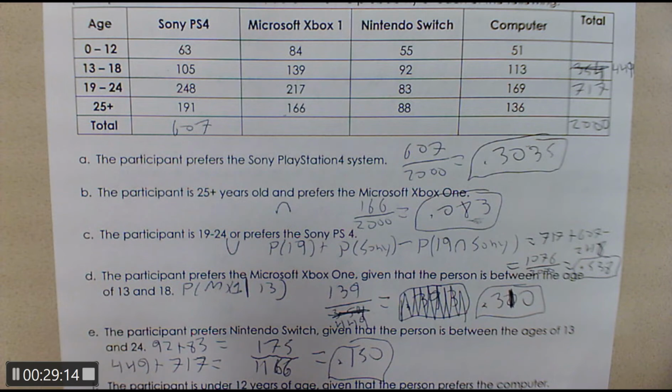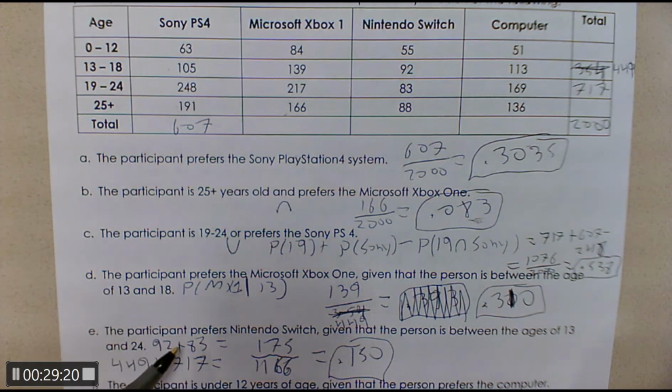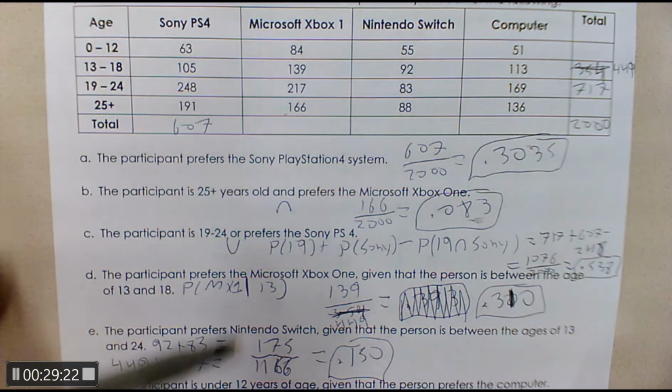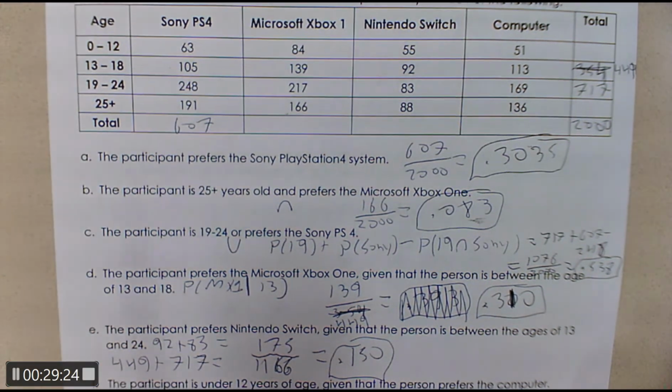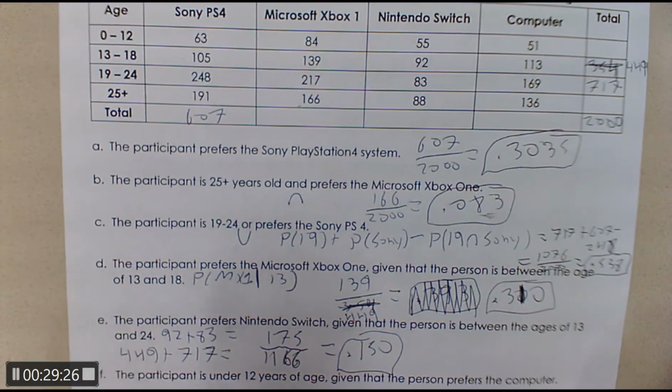Down here, I did that. Where's my pen? There's my pen, sorry. To give my 1166. And then I had to sum my Nintendo Switchers to go through like that. Alright. The participant is under 12 age given that they prefer the computer.